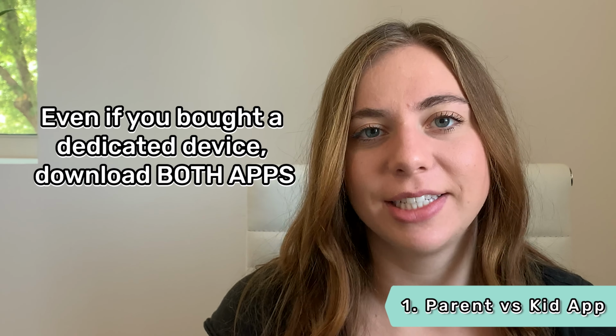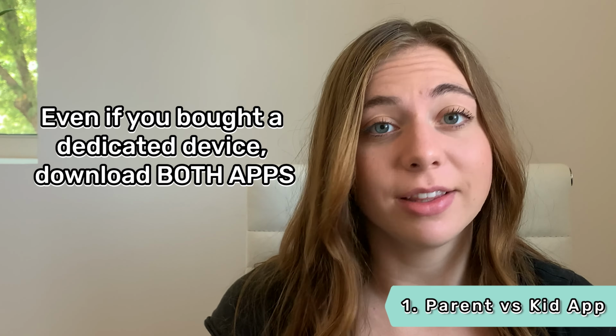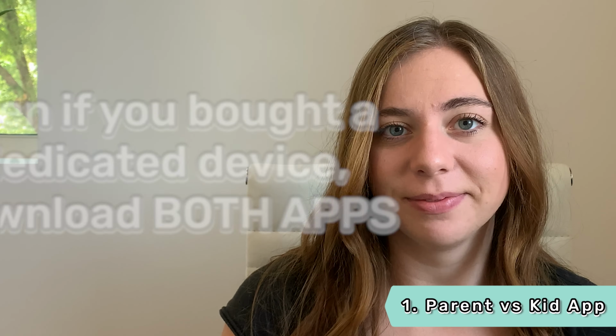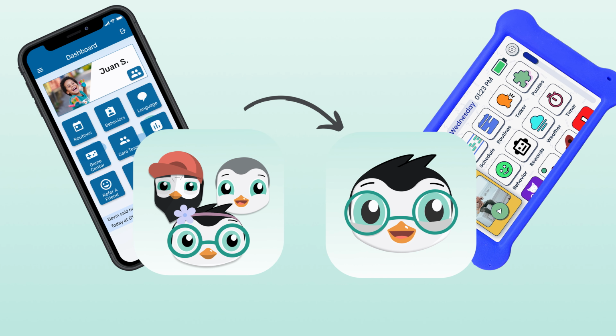Wait a second. Did you buy a dedicated device? You will still want to download the kid app so you can get started right away. You can download and log into the kid app on up to 3 devices. Everything you see on the kid app is created and scheduled from the parent app.